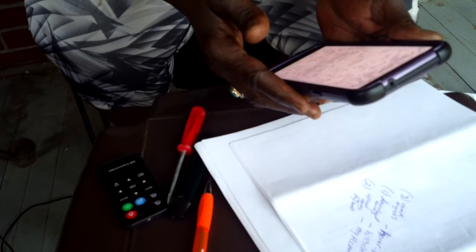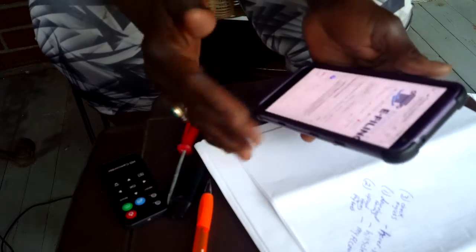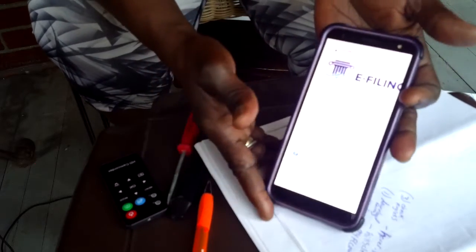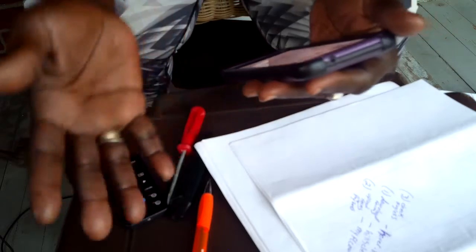Let me go to mine right now, and let me sign in. I believe I'm putting in the correct password. Okay, so again, your username is normally your email address, and then you put in a password and register.